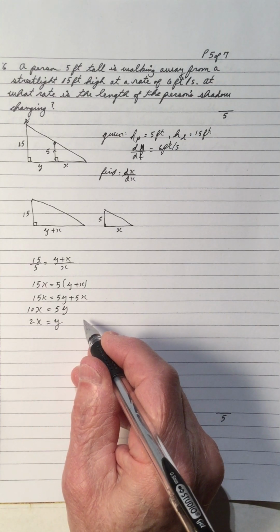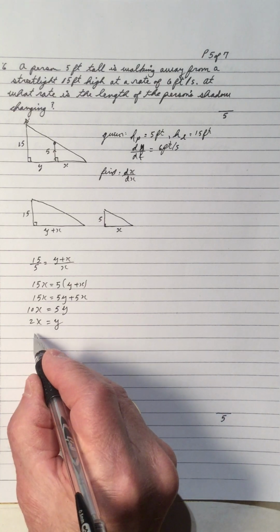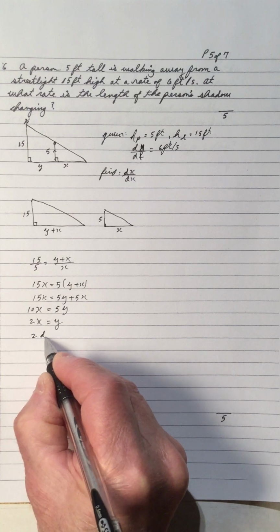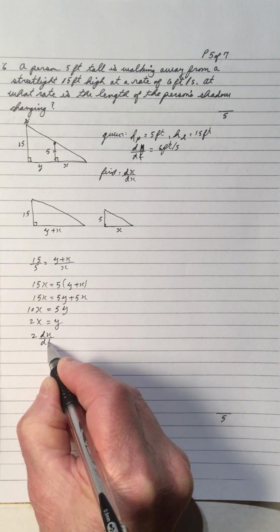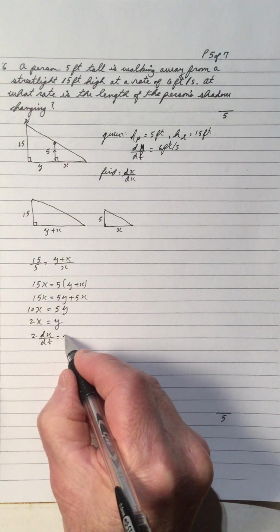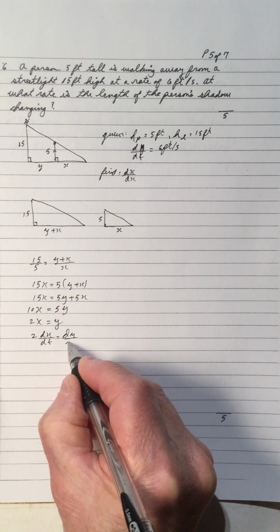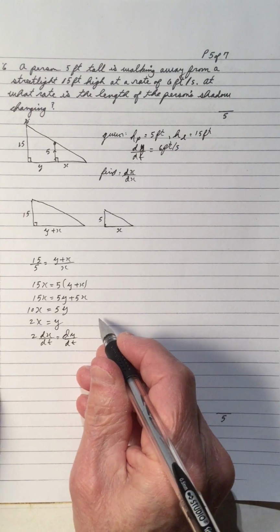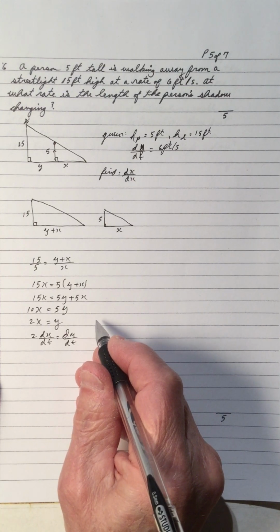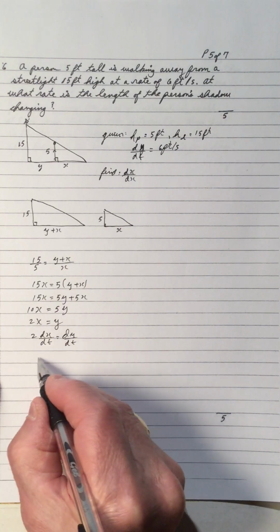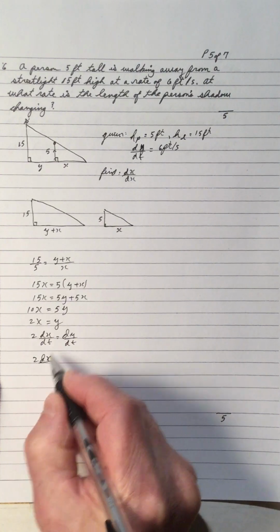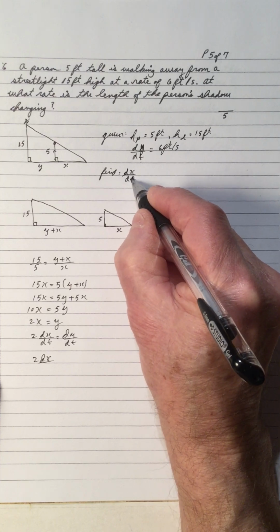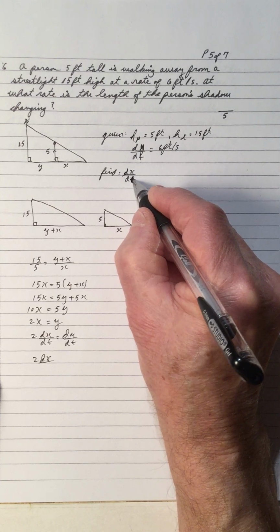If we take the derivative here with respect to t, we get 2 dx/dt. The derivative of y is dy/dt. So we have 2 dx/dt equals dy/dt.